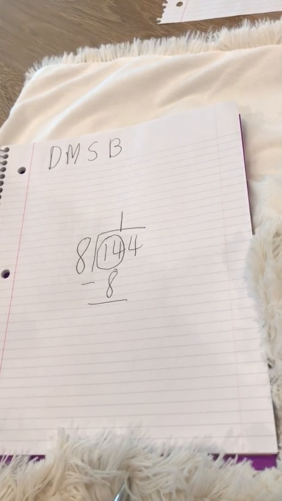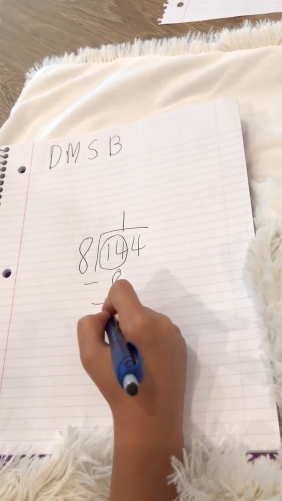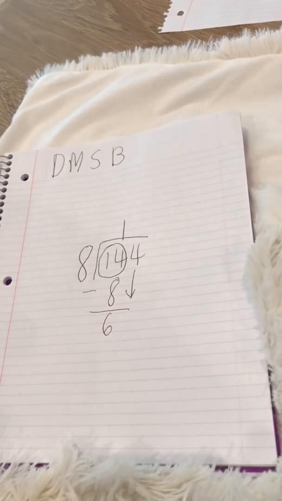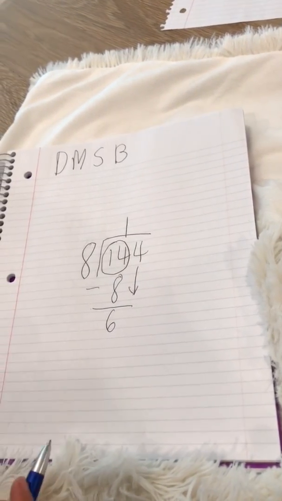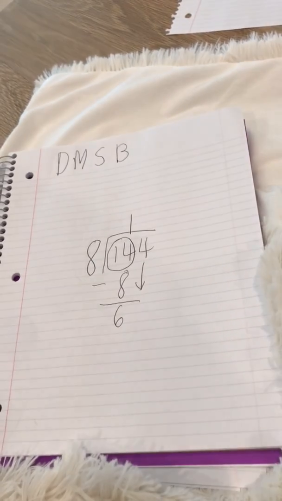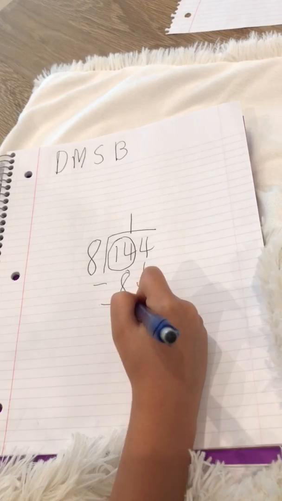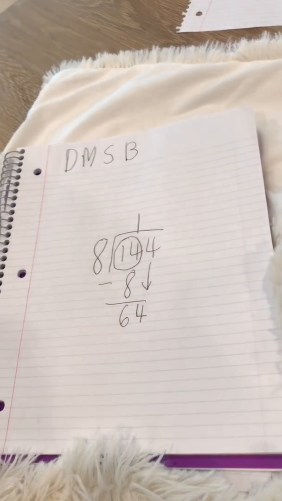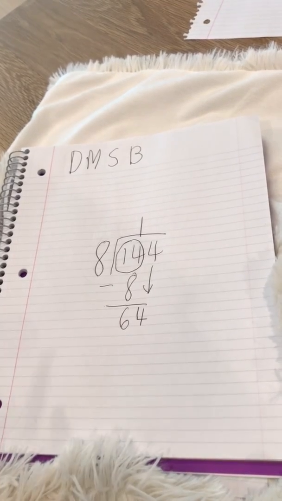Okay, so we have 6. Now we're going to bring down our 4. And I always like to make this arrow so that whoever is looking at this knows that I'm bringing down the 4. So I'm going to put my 4 right here. And now we have to start from the beginning.